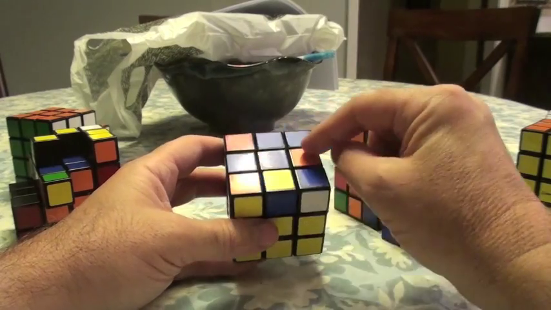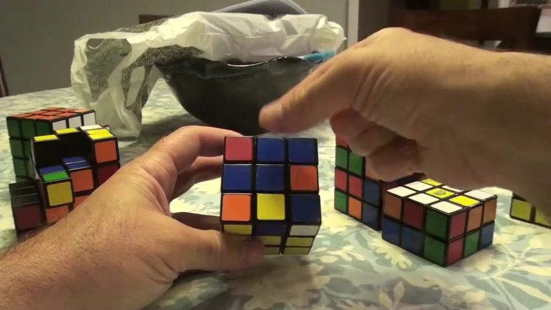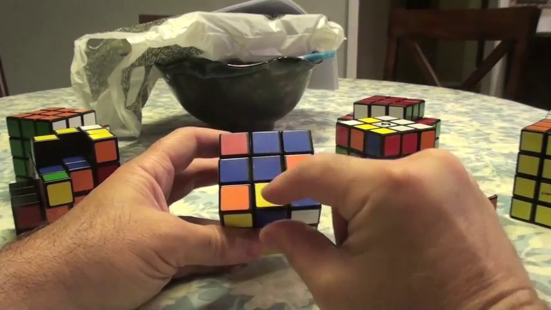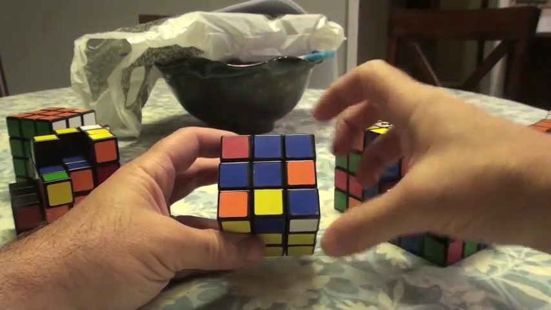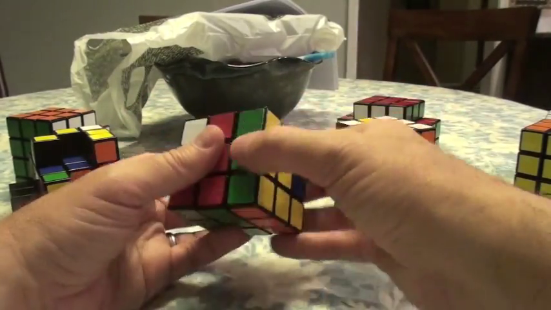This is going to slide over here and flip, actually. This is going to slide over here but not flip, and this is going to come over here and flip. So this will end up upside down, this will end up right side up, and this will end up upside down, so I'll have a line over here. And that's F, R, U, R', U', R', F', R.